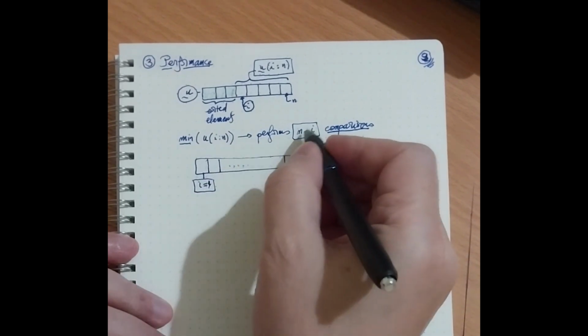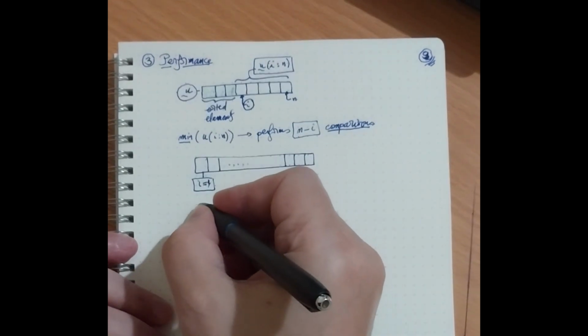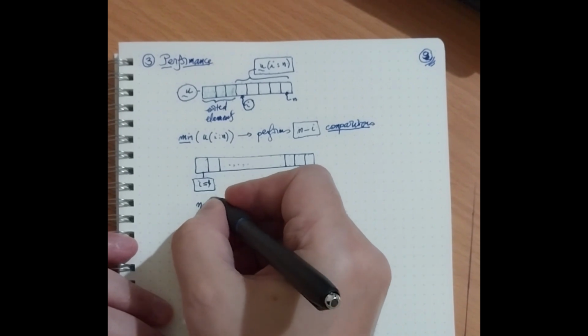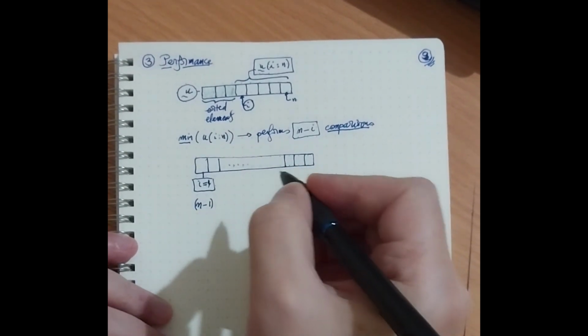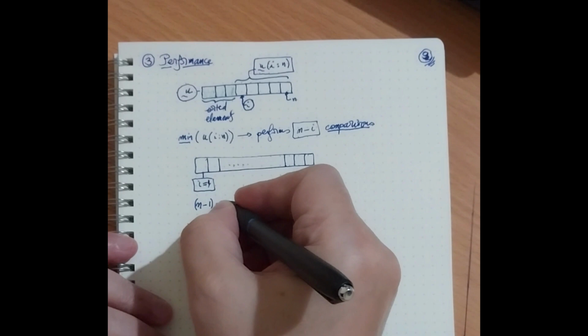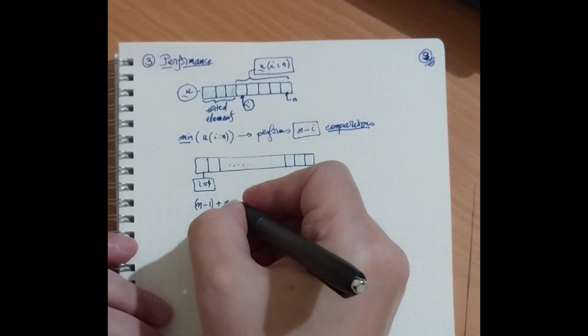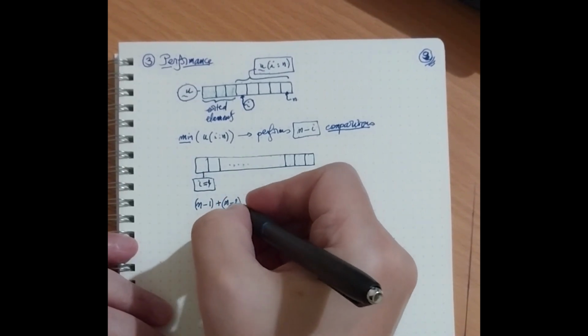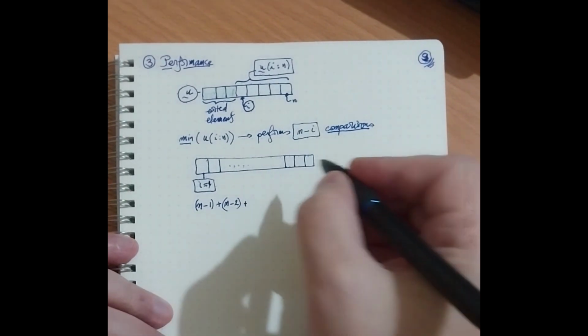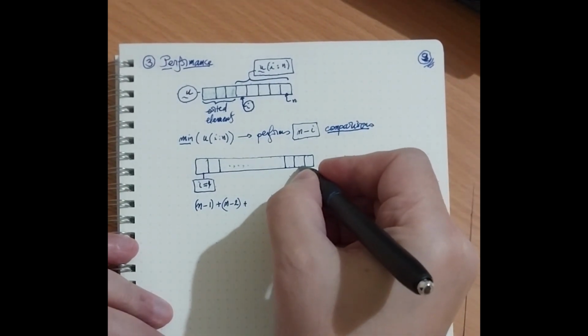It will do n minus 1. So we have n minus 1 comparisons, n minus 1 operations, plus, for i equal 2, n minus 2 operations, and so on until the last element in the loop.